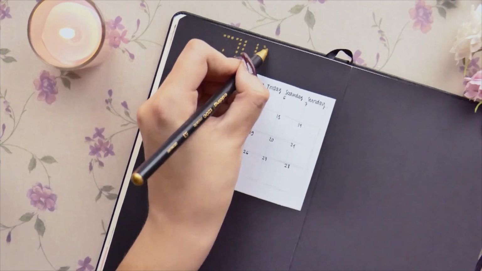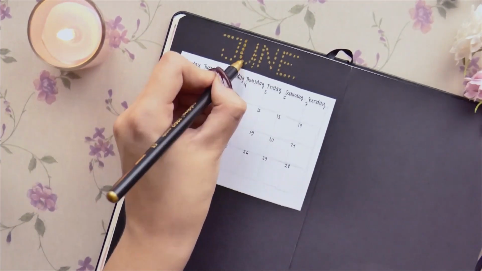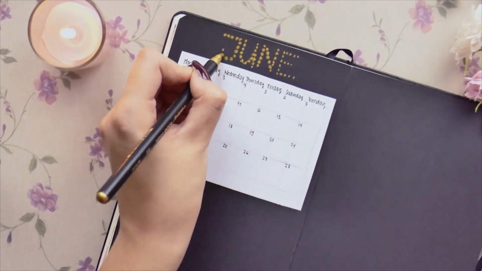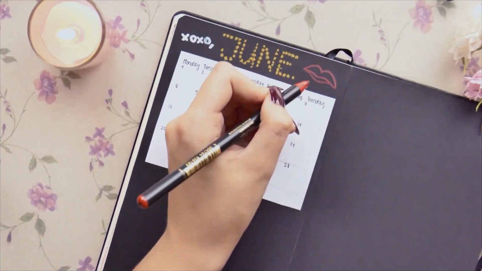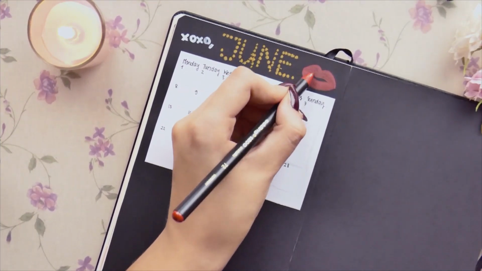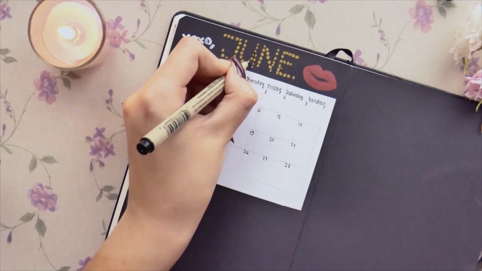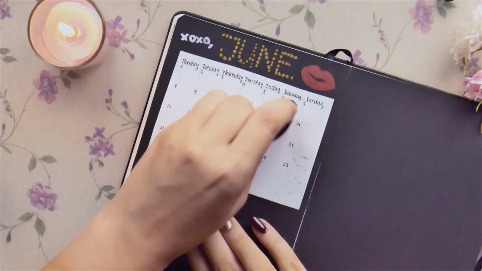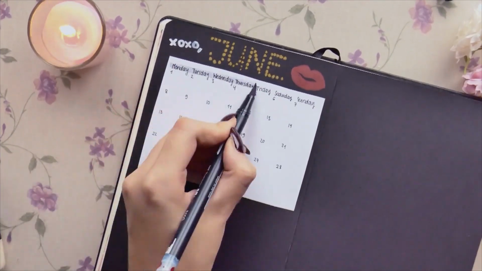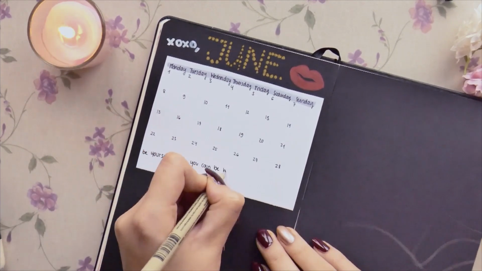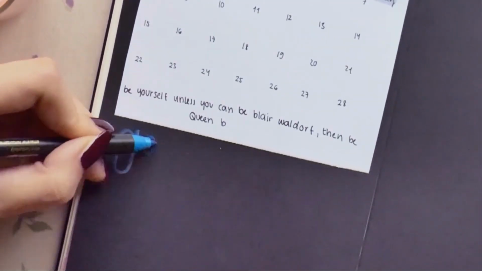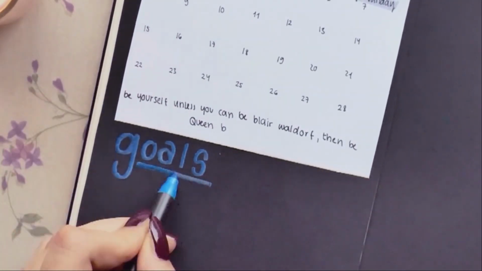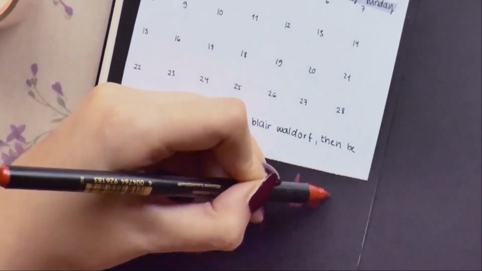And again I lettered in gold, and this time I wanted to have this dotted lettering, but my pen is a little bit old and it was just making these weird dots, as you can see. I'm going to fix that later in the video, you will see that, but right here, that was just not cute. But I also added a little kissing mouth, and I added the xoxo again, and I wrote something small underneath the calendar, so that it looks more like a blog post.